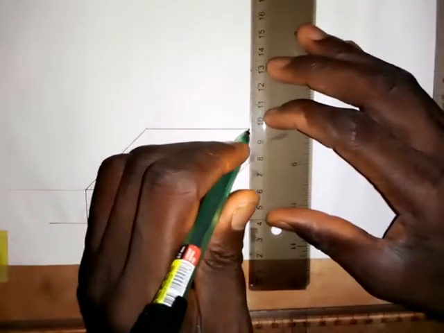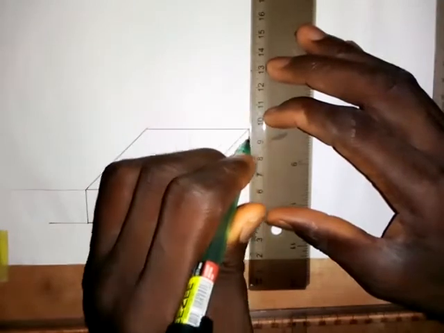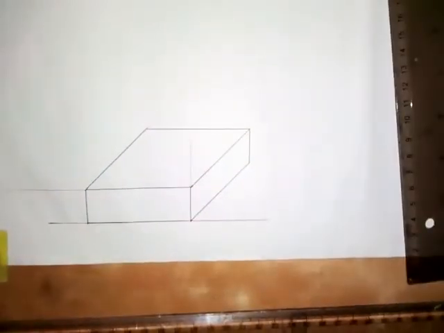And the last one is this. Alright, so this is it. So we have constructed the object.